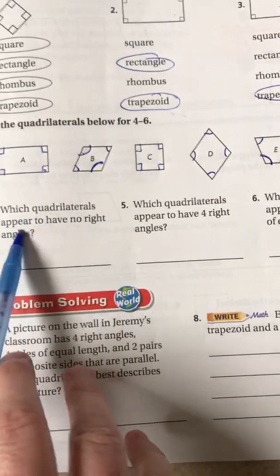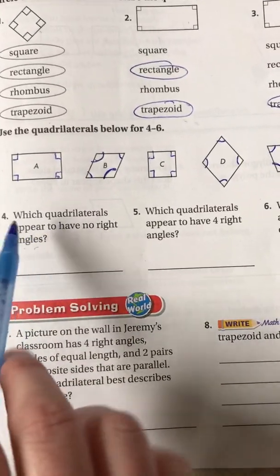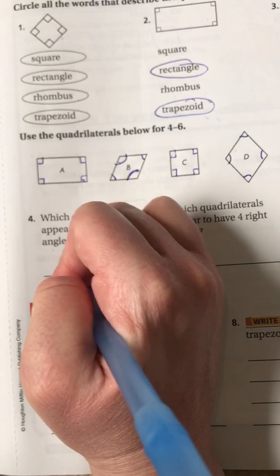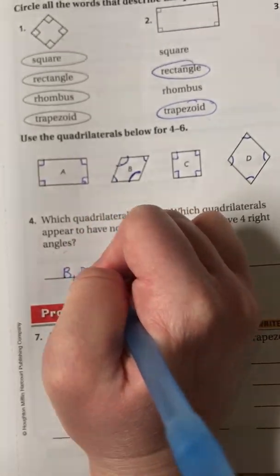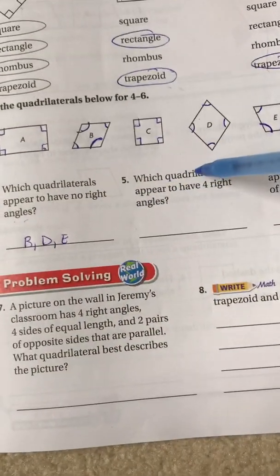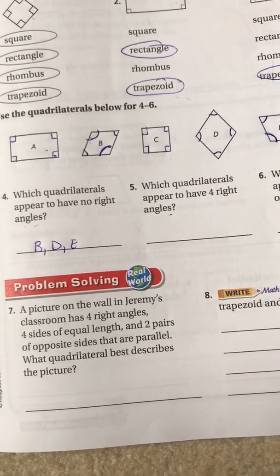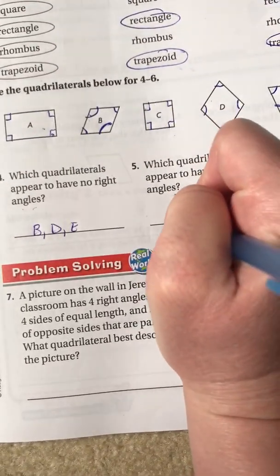Okay, which quadrilaterals appear to have no right angles? So B doesn't have any right angles, D doesn't, and E doesn't. So B, D, E. Which quadrilaterals appear to have 4 right angles? Well, we said rectangles and squares, so A and C.